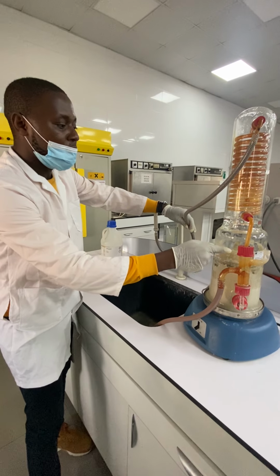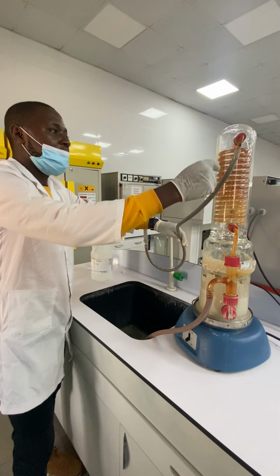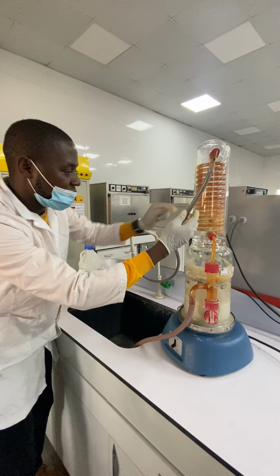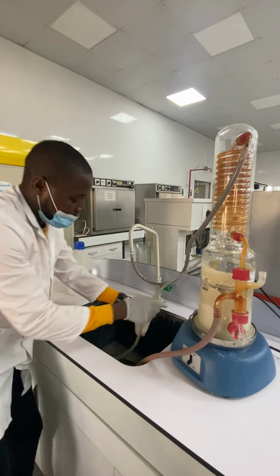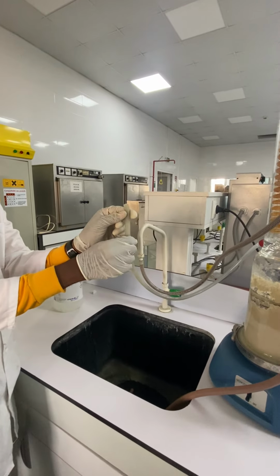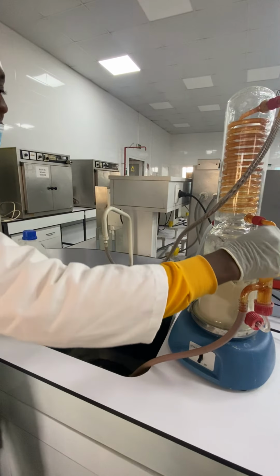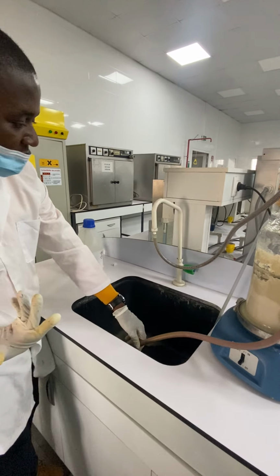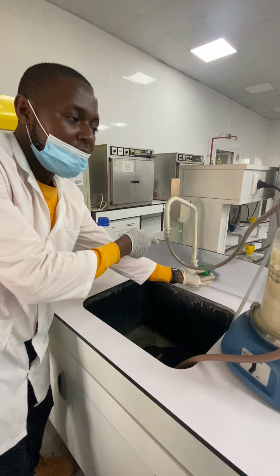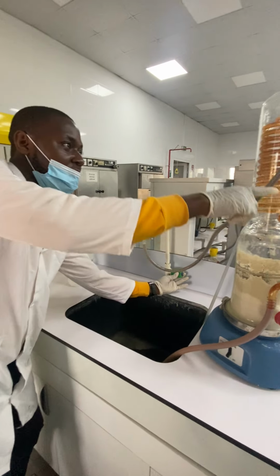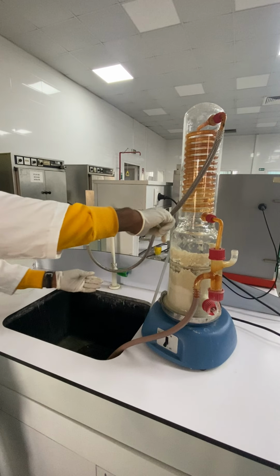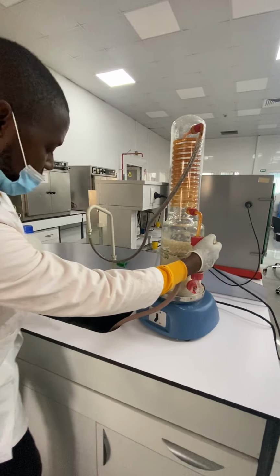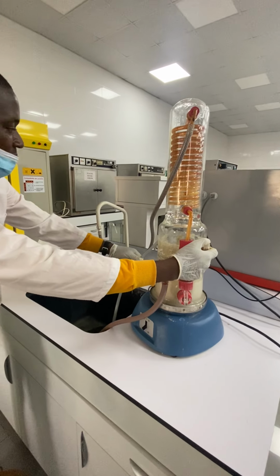When it boils, the vapors are going to condense, and they come back here. That is the distilled water. The water which is not used is going to come out by here. That is not important for us. It will come when we open here. If we open, for example, you see, it's coming like this. We need to close here, so that the distilled water will come from here.